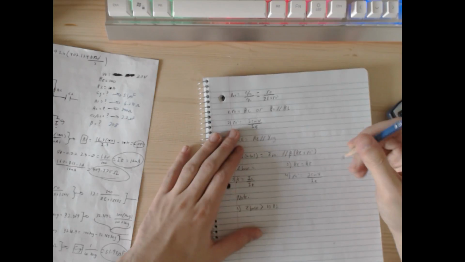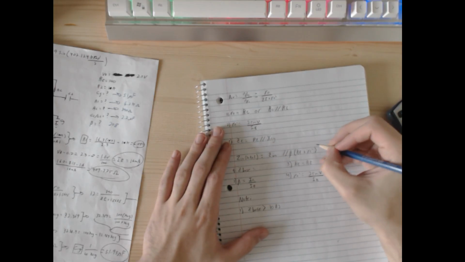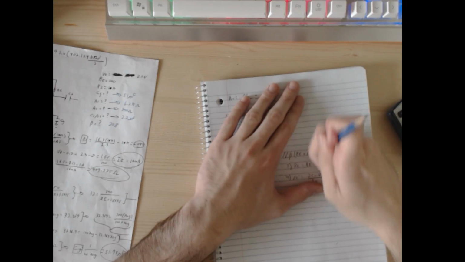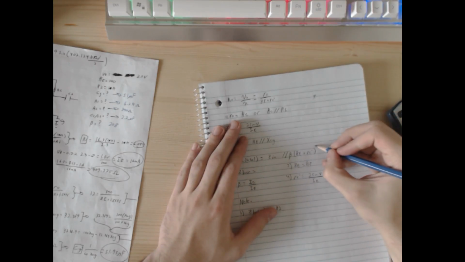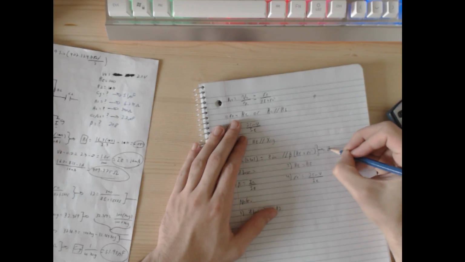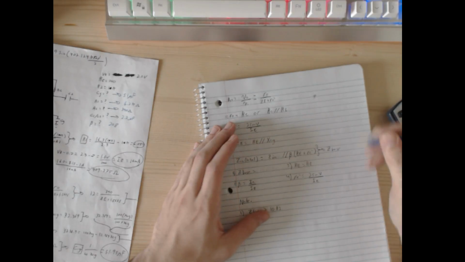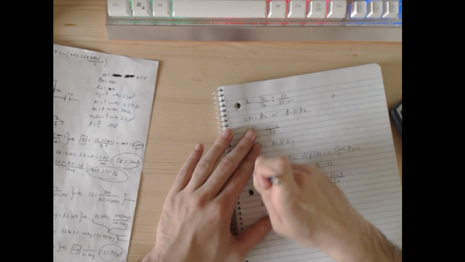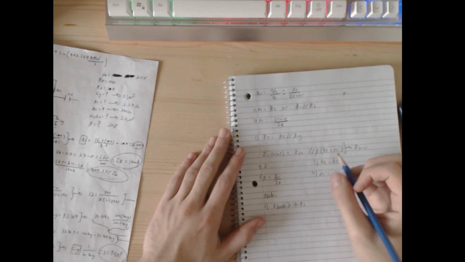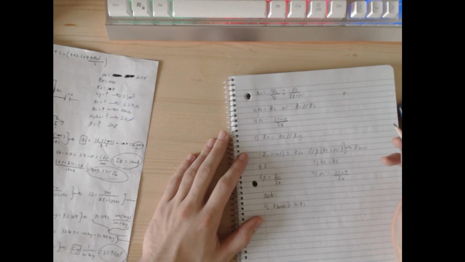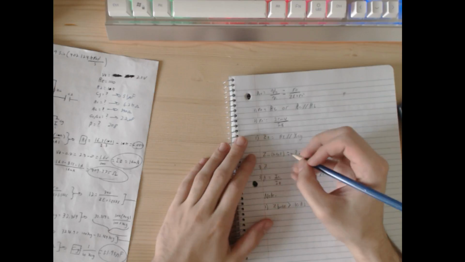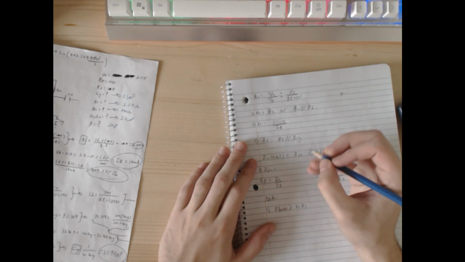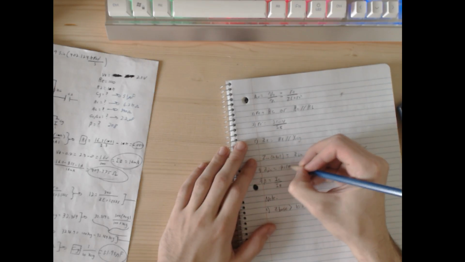Z in, Z base, also known as Z base. Z in is equivalent to R1 in parallel with R2.